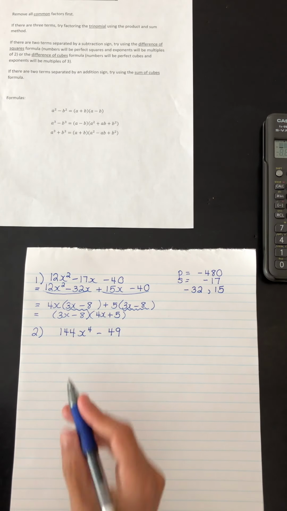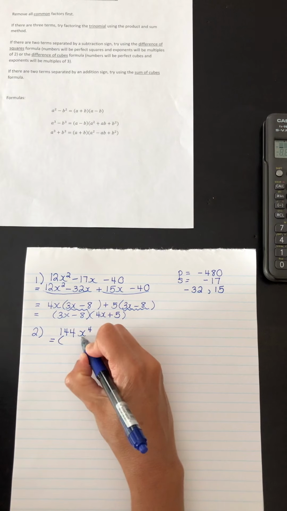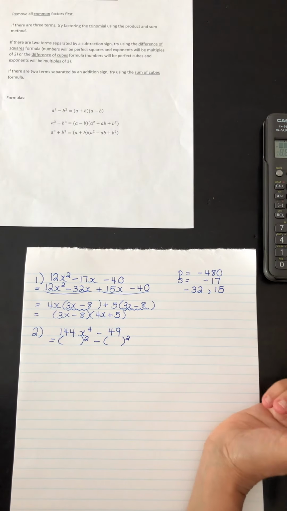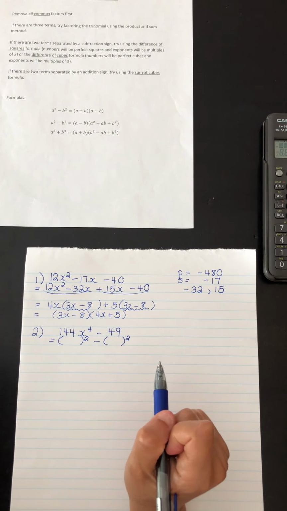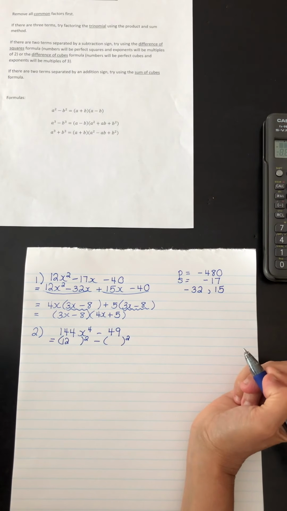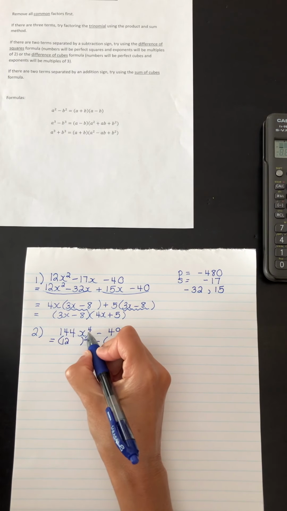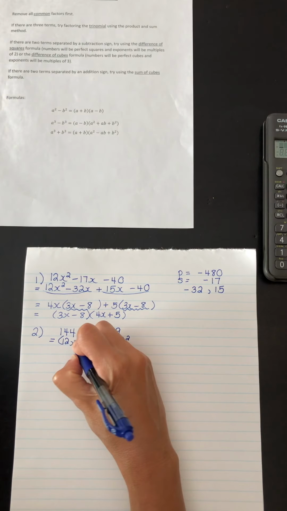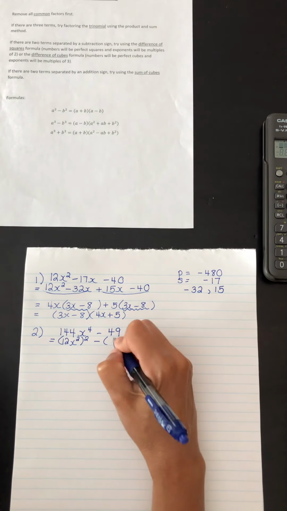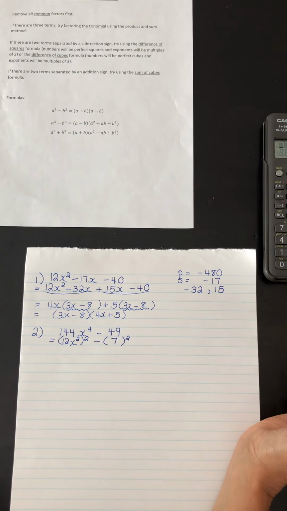These numbers are perfect squares. So we can start, if we like, by writing them as perfect squares. So now we take the square root of 144, which is 12. The exponent here is divided by 2. We take the square root of 49, which is 7.